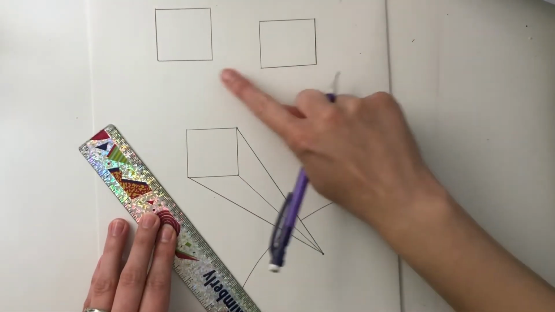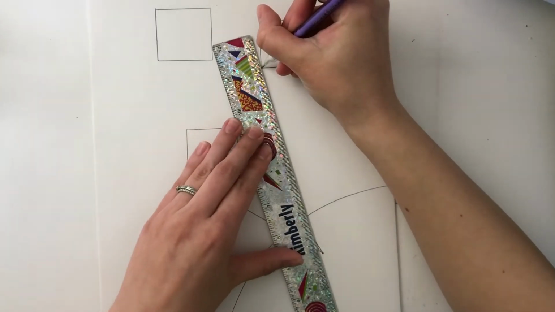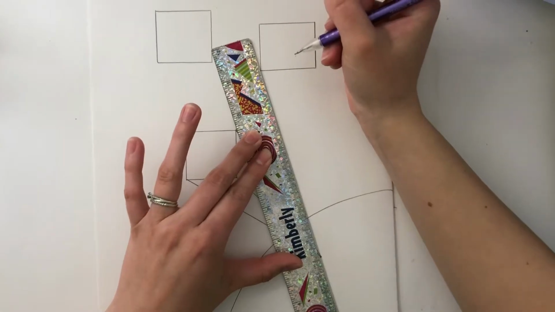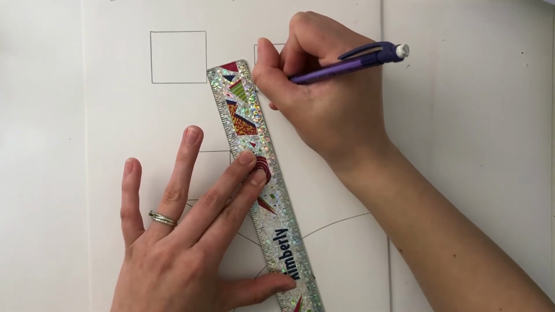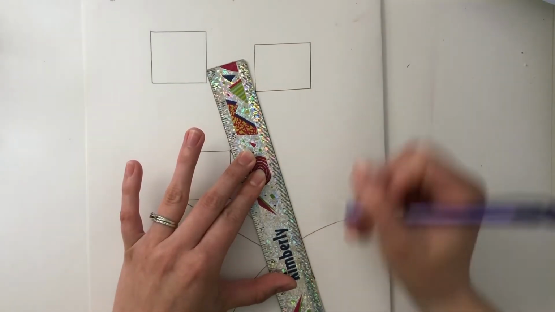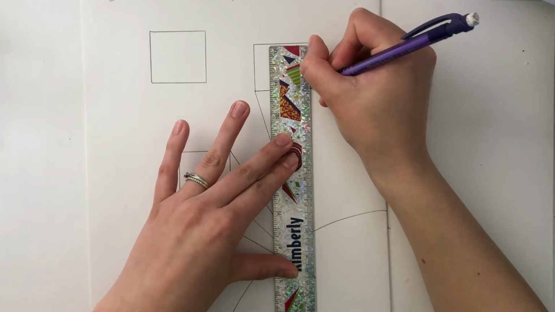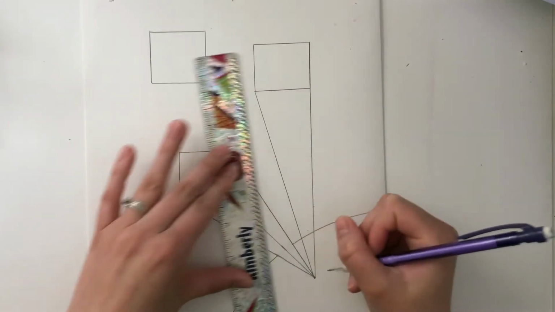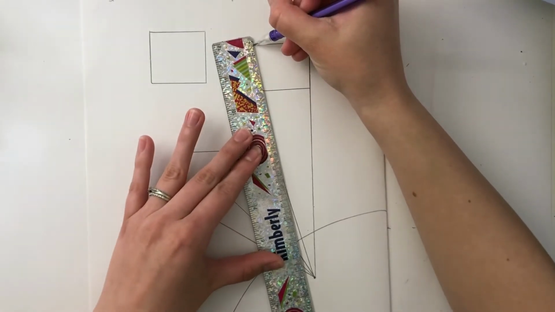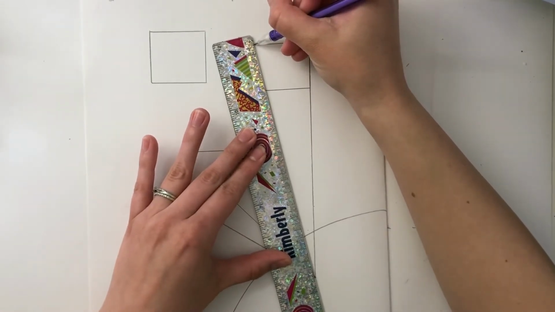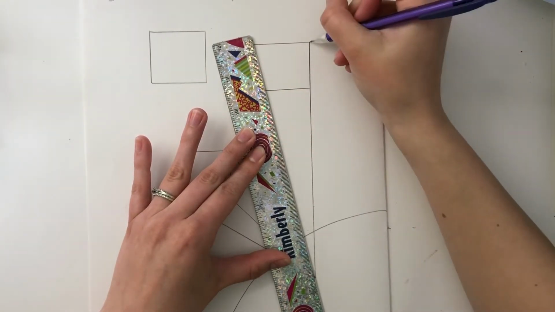Move on to the next box that is closest to the vanishing point. So I'm moving on to this one here on the right. Always double check that your ruler is lined up. For this box, I'm only going to see one side of it. If you take your ruler and you line up with a corner and you realize you are going to go through the box, then don't draw that line.